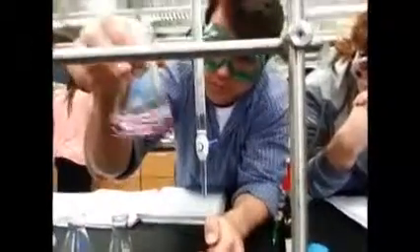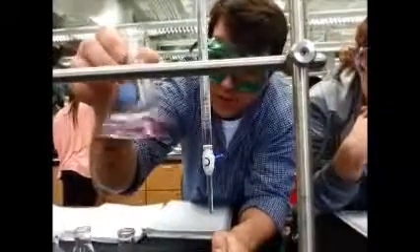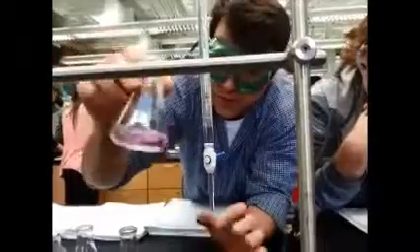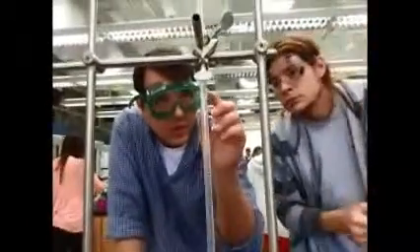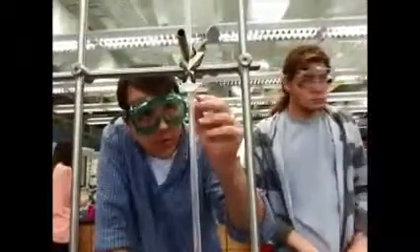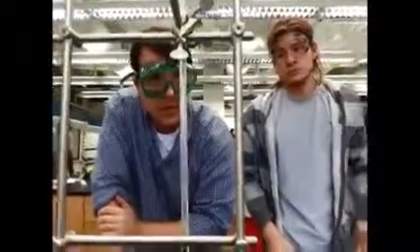Here we see that this persistent pink color means that the dye has changed color. The indicator indicates that the endpoint is reached, so we will no longer titrate. Final volume is 20.81.